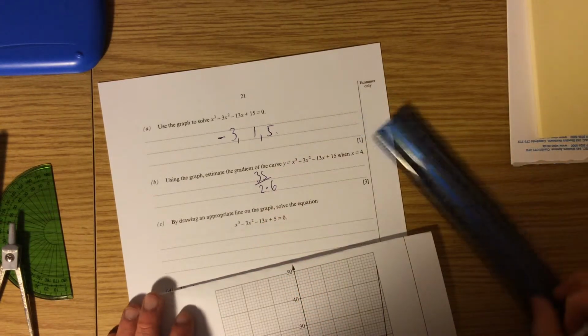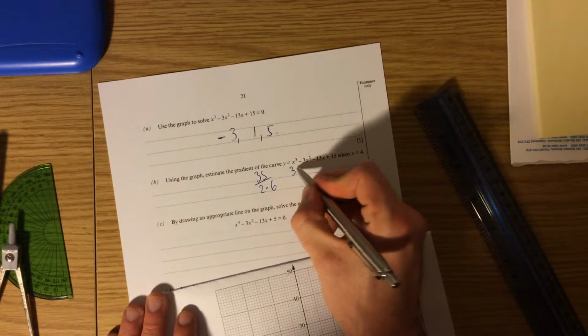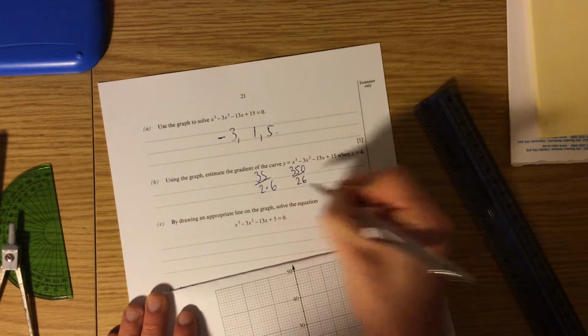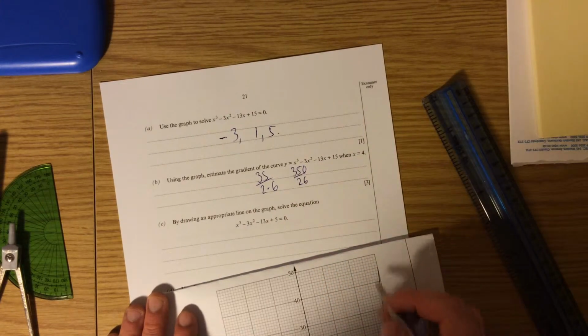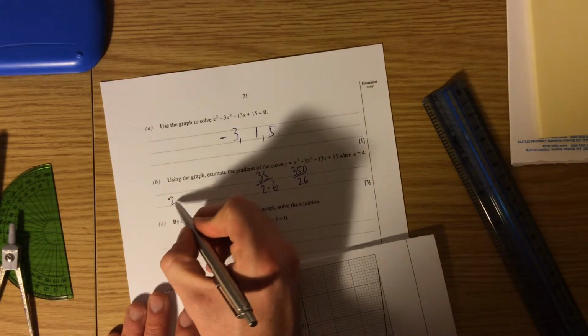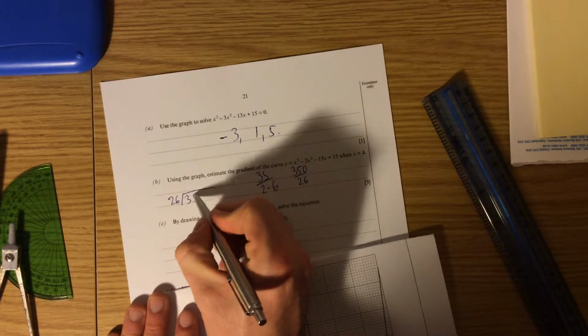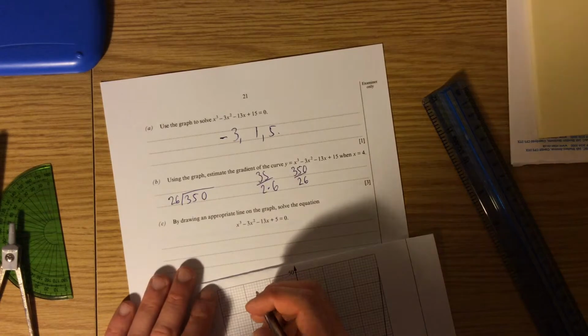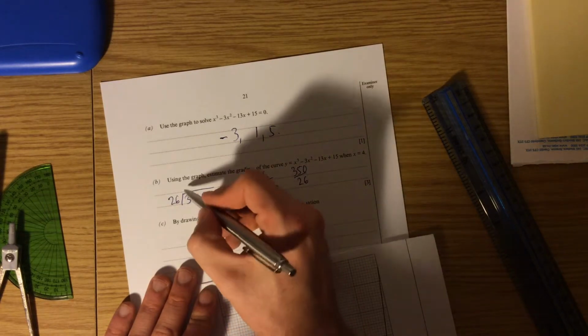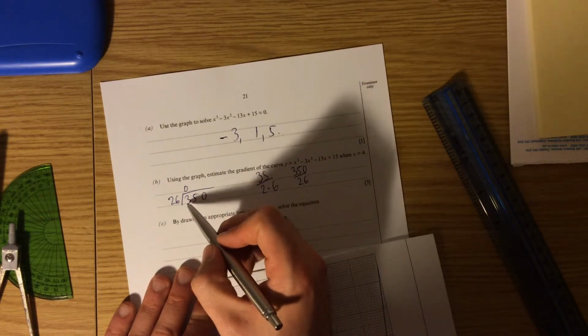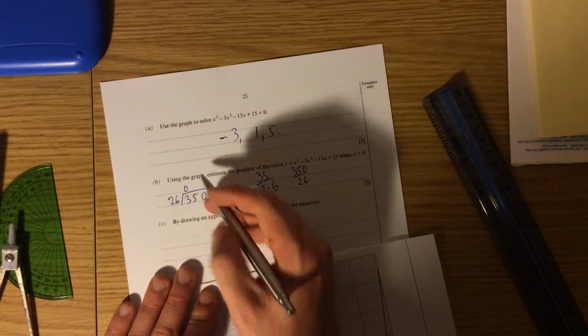Now bear in mind this is a non-calculator paper. I am going to turn that into 350 divided by 26, and then work out how many 26 go into 350. There's nothing wrong with using a method for division in order to do that and get your answer to a couple of decimal places. 26 doesn't go into 3. How many 26 go into 35?